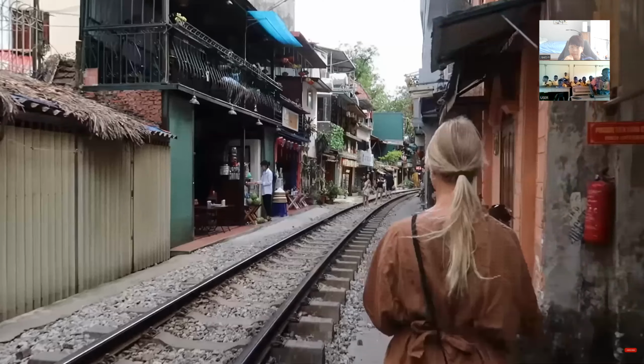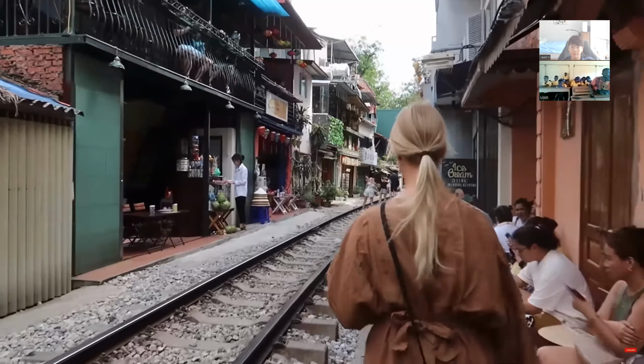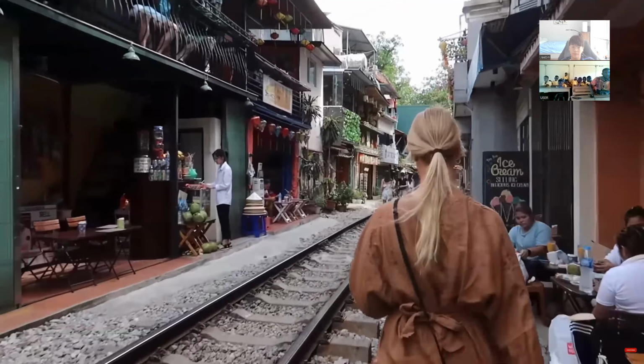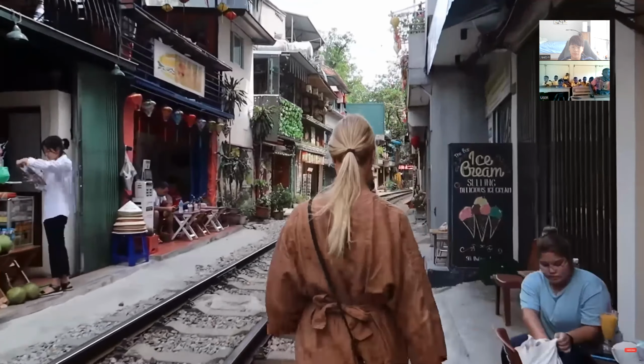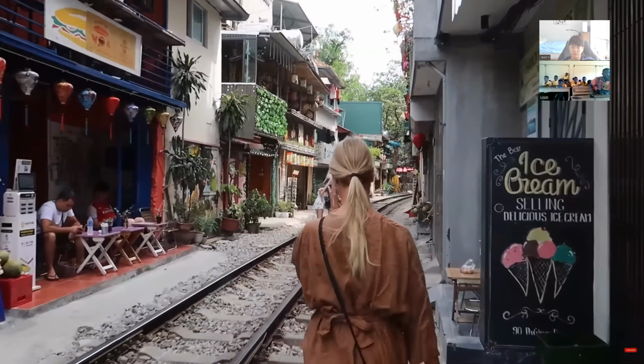There's also some really unique food in Hanoi. This is actually the place where it's very well known to eat a live beating snake heart, which we didn't end up doing. It was just a little bit too much for us.